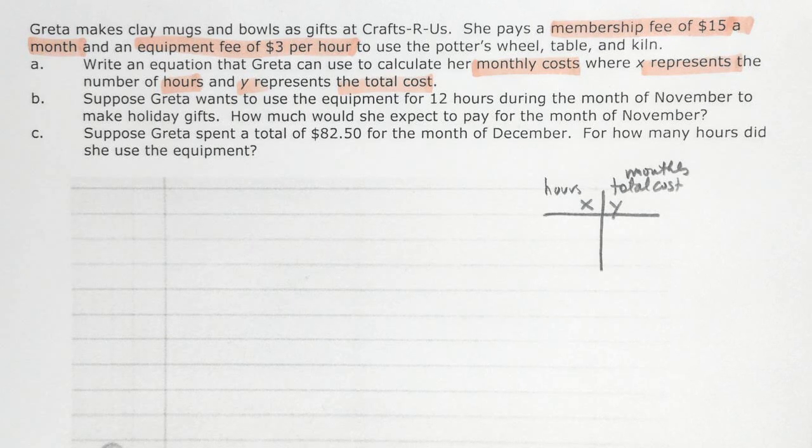So which one of those is my unit rate? The 3 or the 15? If you think it's the 15, why do you think it's the 15? If you think it's the 3, talk to your table group. If you think it's the 3, why do you think it's the 3? If you think it's the 15, why do you think it's the 15? Yeah, it's per hour.